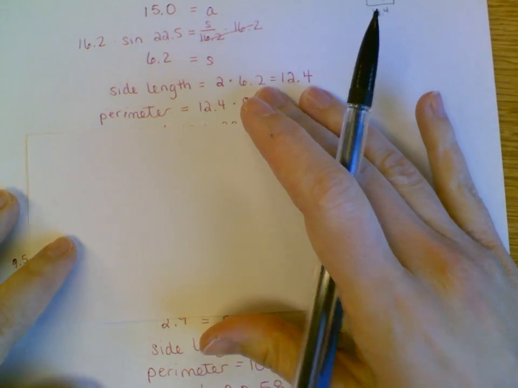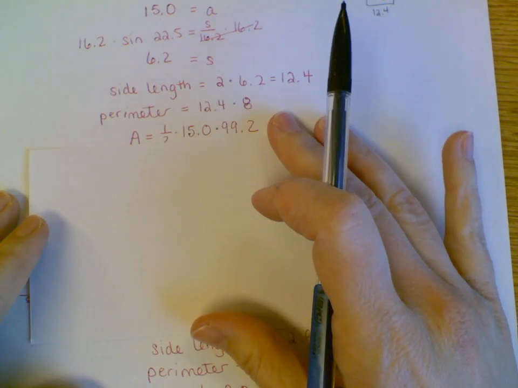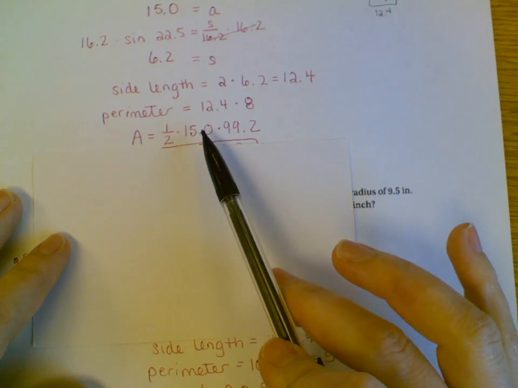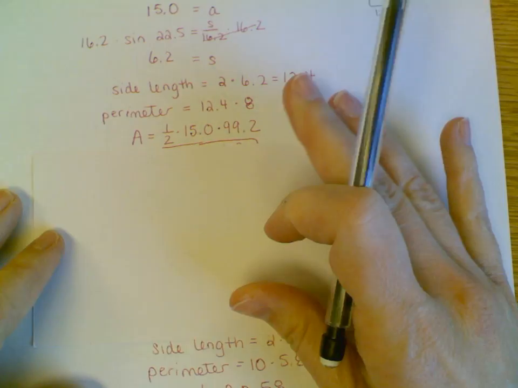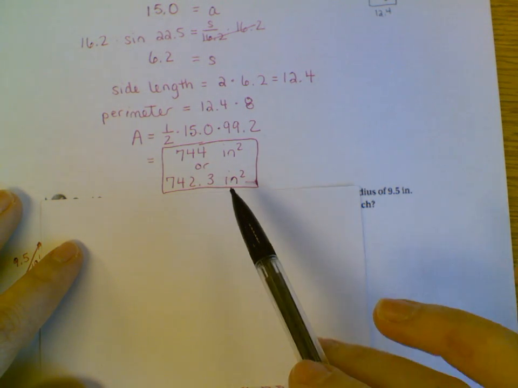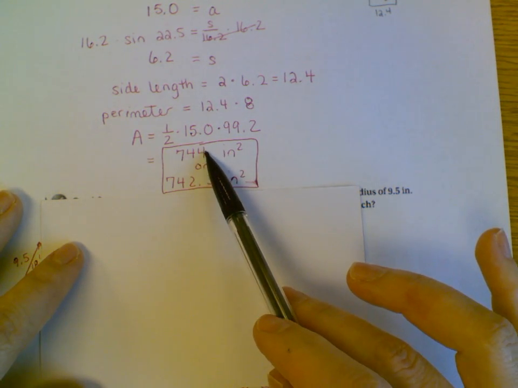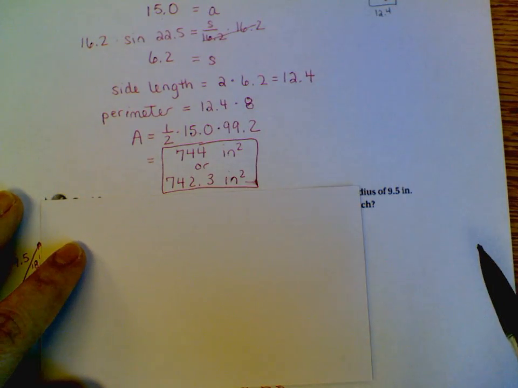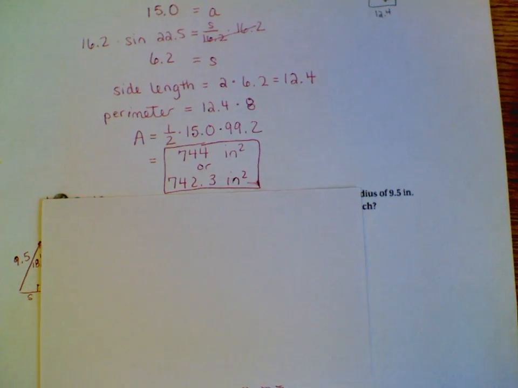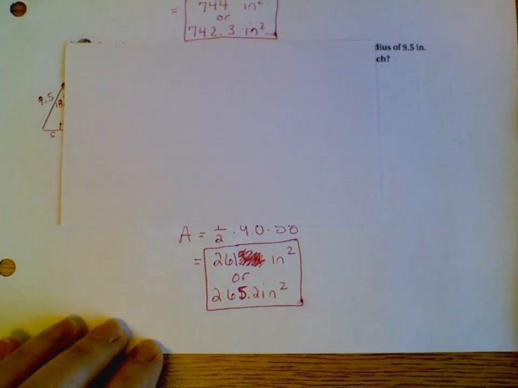So to find perimeter, I would take that 12.4 times 8, and then I can plug it into my formula. So I would do a half times my apothem times my perimeter, and I end up getting one of those two answers, which I don't remember which one it is, but one would be when you round in the middle, one would be when you round at the end. Okay, that's a long process, so pause the video and see if you can try the next one.